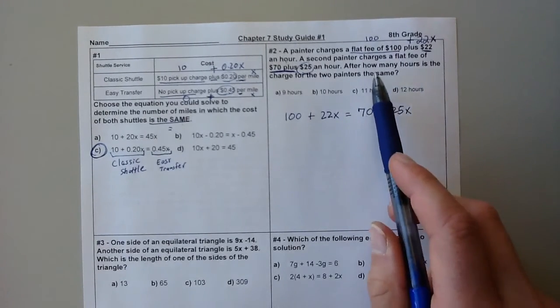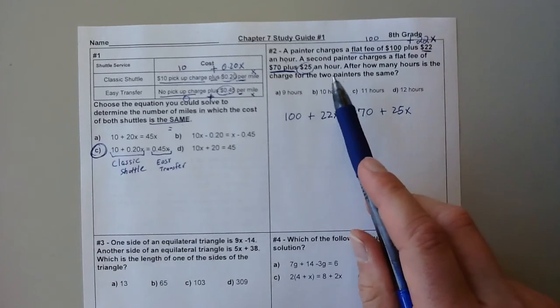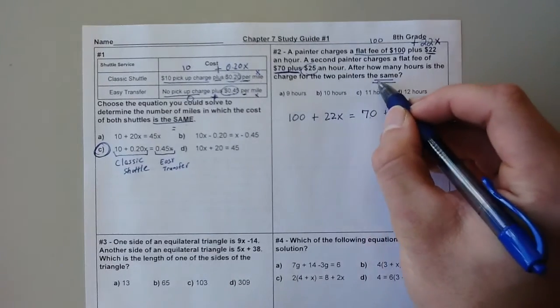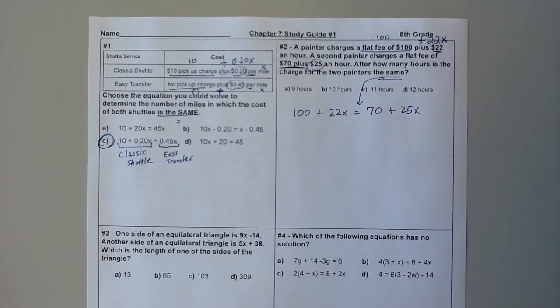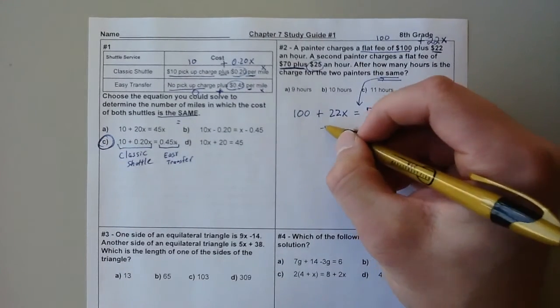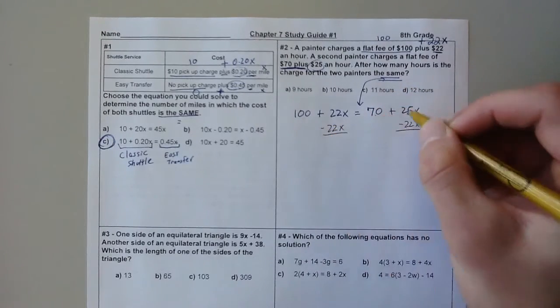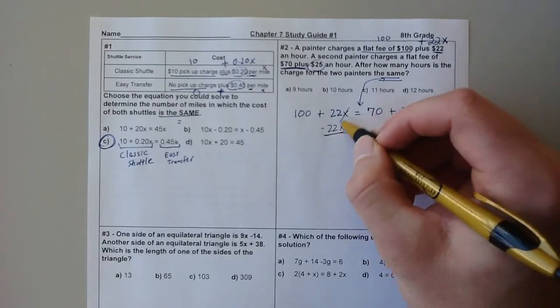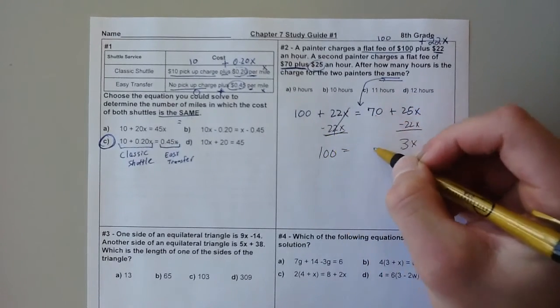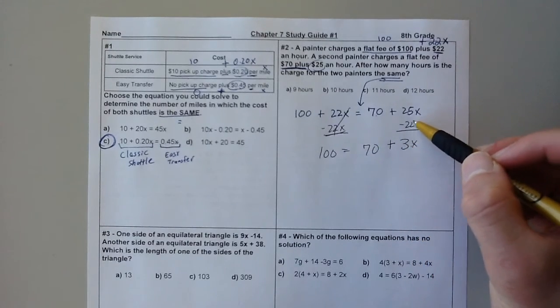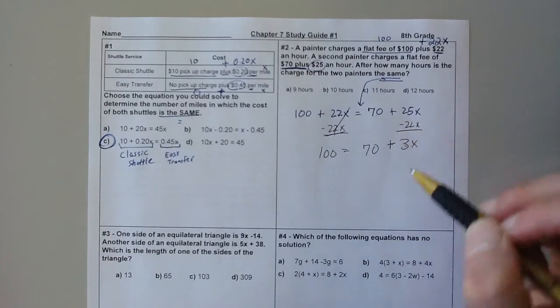The question I'm asked to find is, after how many hours is the charge for the two painters the same? So that tells me this is going to be an equation. So I just solved that equation. To do that, let's get my x terms on the right. So I subtract 22x from both sides to get 100 equals 70 plus 3x, because 25x minus 22x is positive 3x.